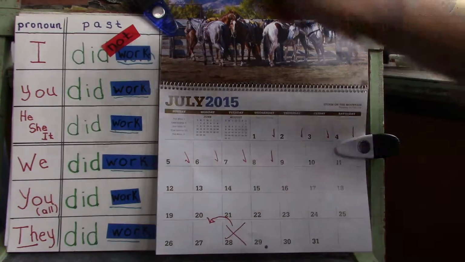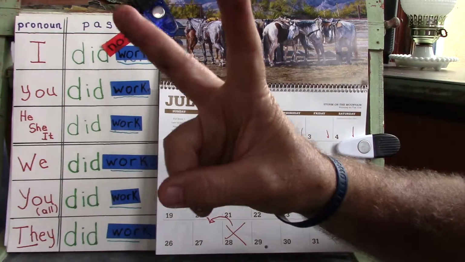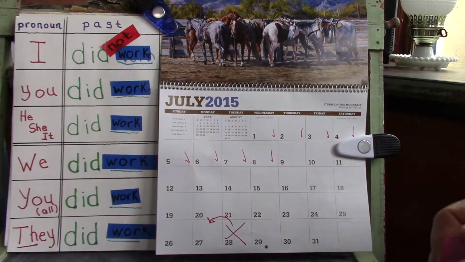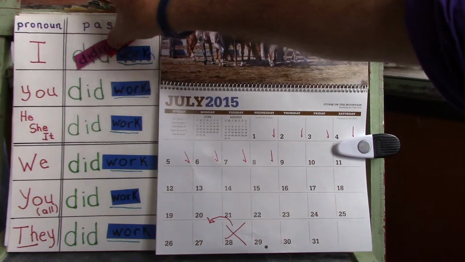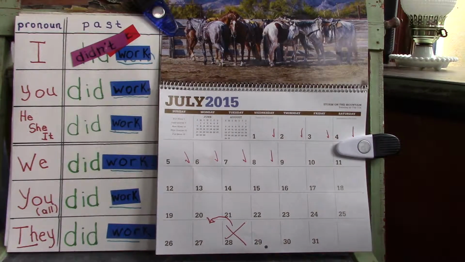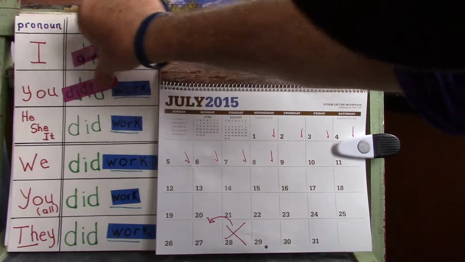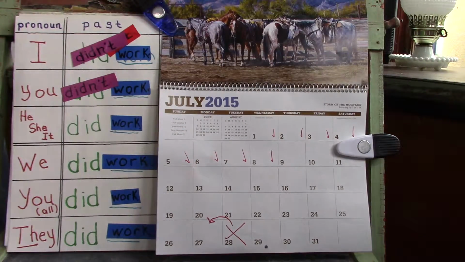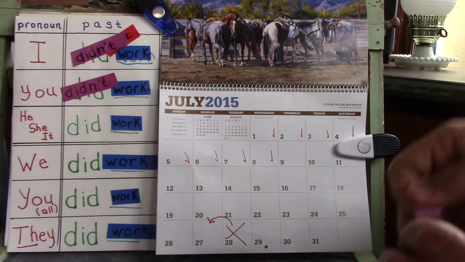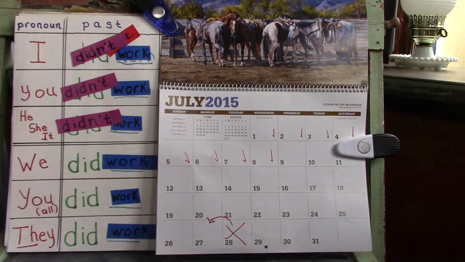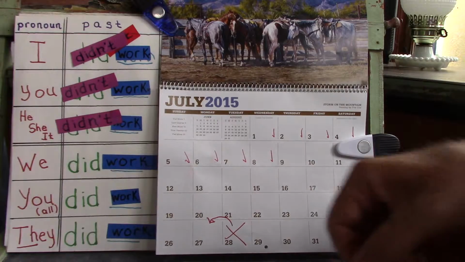Okay, but again, we can make a contraction. We can make two words into one word. This is what most speakers will do. And instead of saying I did not work, they would say I didn't work. The contraction for did not is didn't. So to make this a negative, we would say you didn't work. He didn't work. We didn't work.